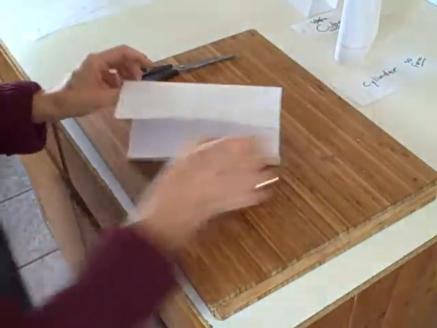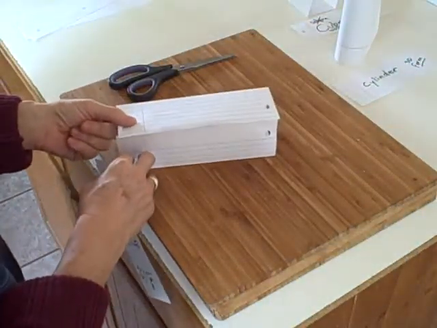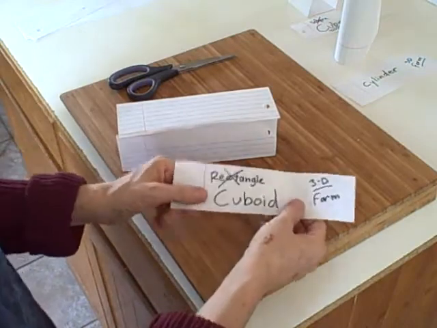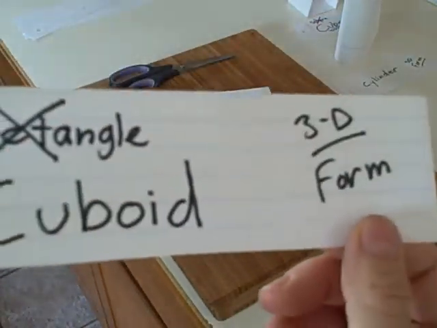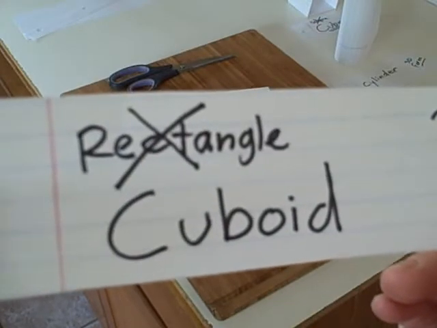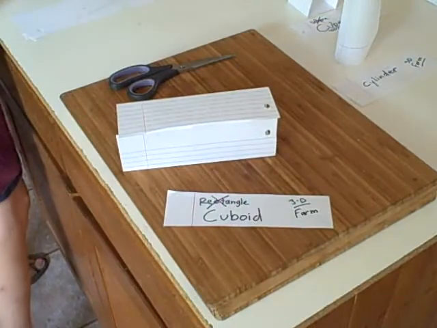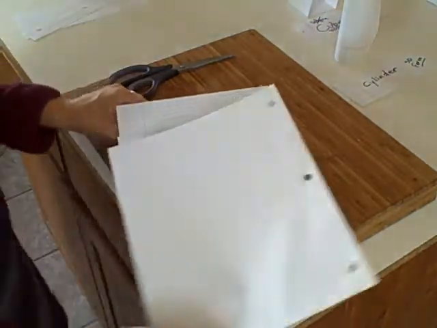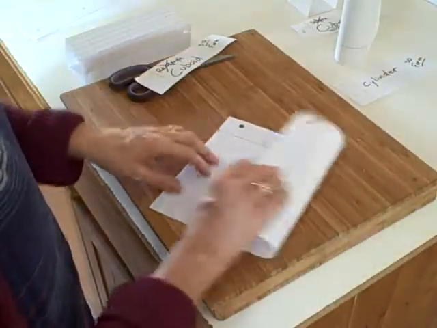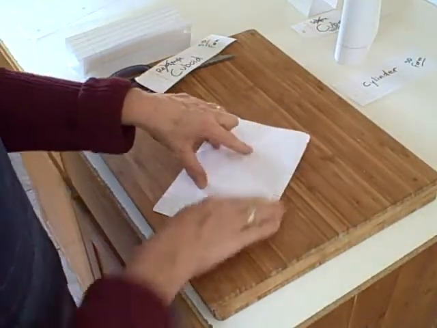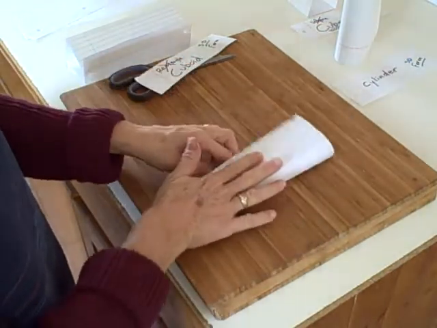Next, we're going to create a rectangle that has been made three-dimensional, because a rectangle is a flat shape. Now we're going to make its 3D counterpart, which is called a cuboid. All right. Just going to take a piece of paper, fold it in half. We call it the hamburger fold, if you've ever heard that.